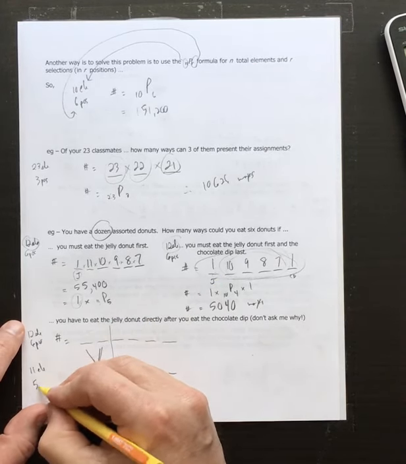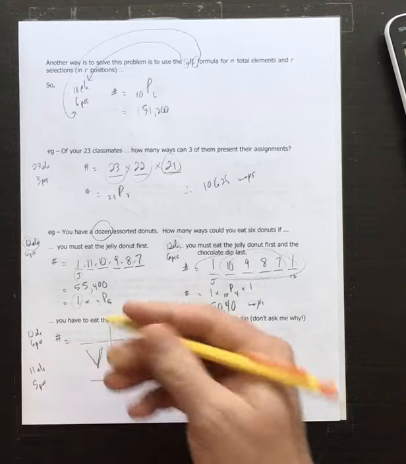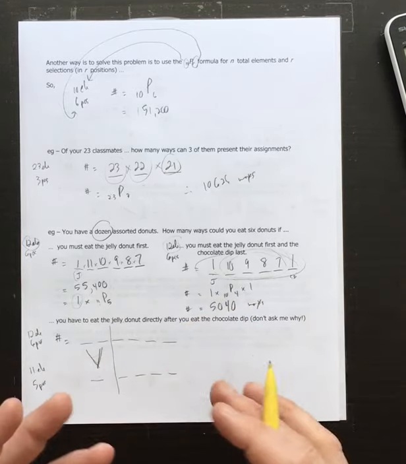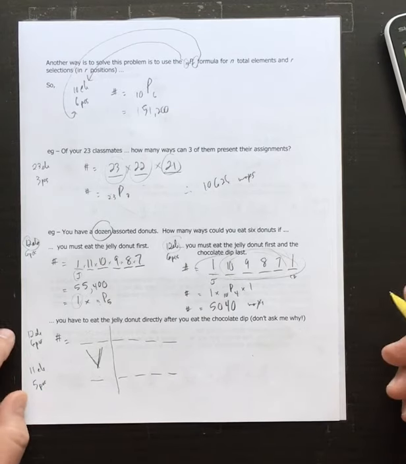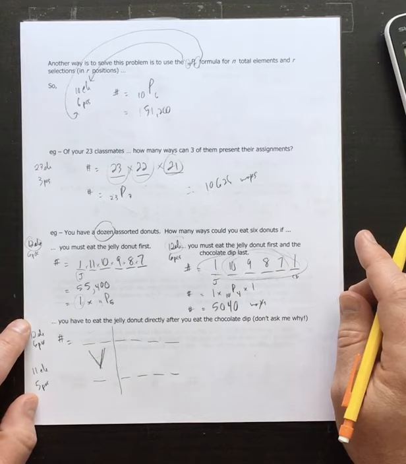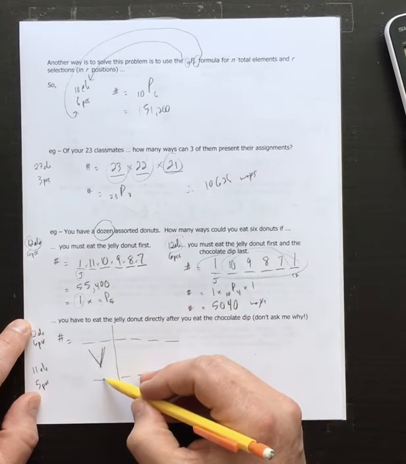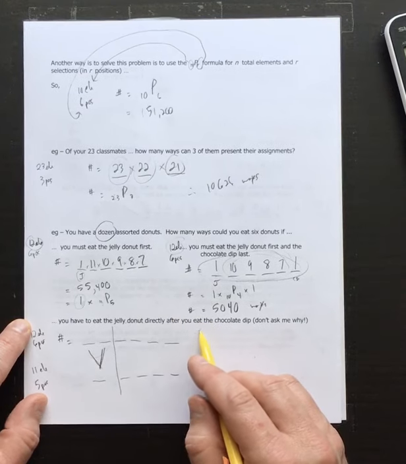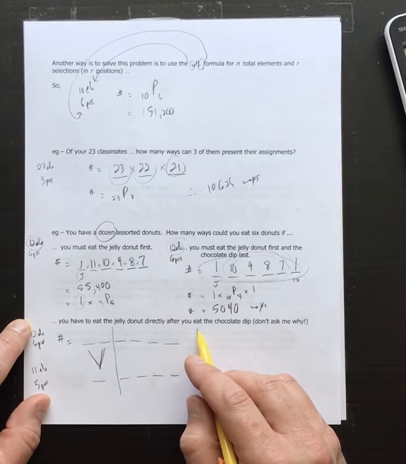And then I'm going to have 5 positions, because they still occupy the amount of space of a donut. And we're not literally smashing them together. We're just eating them right after each other, so putting them beside each other in the order. So in this case, I'm not fixing them in position because I don't have to eat them first. I just have to eat the jelly donut and then the chocolate dip after each other.